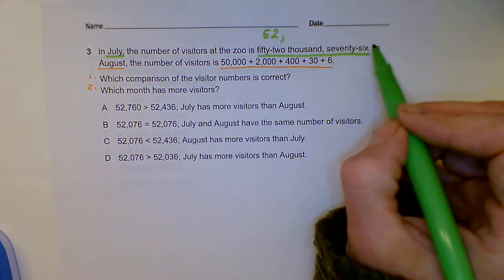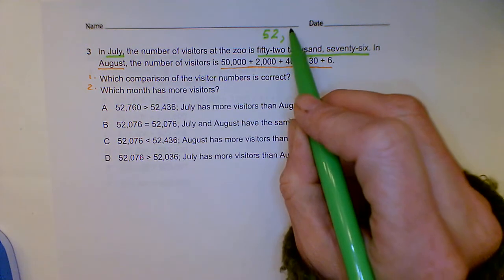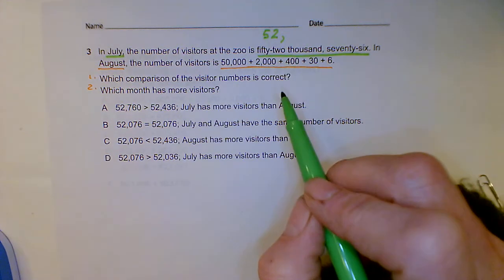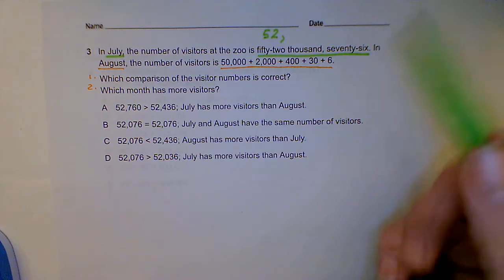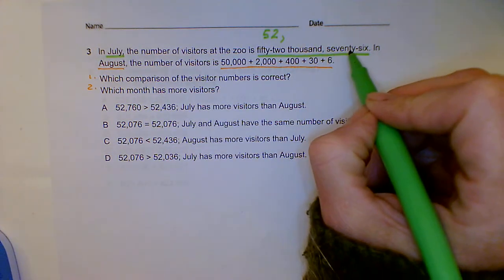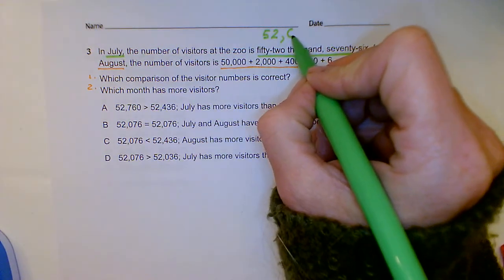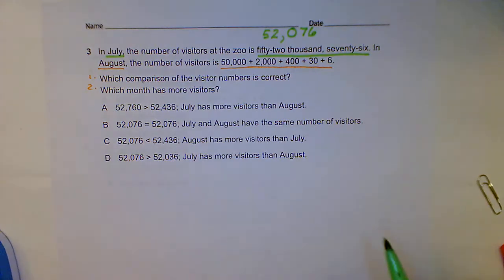Now let's look at what goes in our ones period. It just says 76. Well, if I just write 76, I'm going to have the comma in the wrong space and I'm not going to have the right number of digits. So instead, what I have to realize is that there's no hundreds here. It's just 76. So I have 0 hundreds and I have 76, 7 tens and 6 ones.